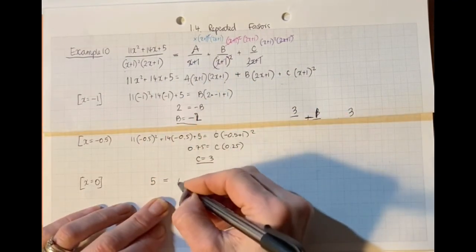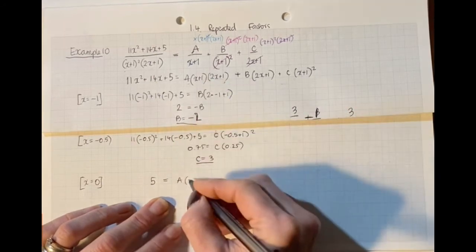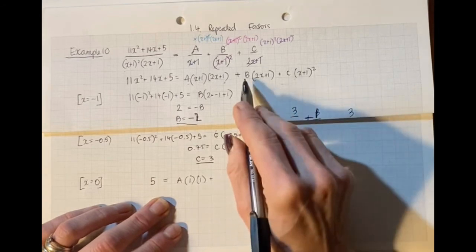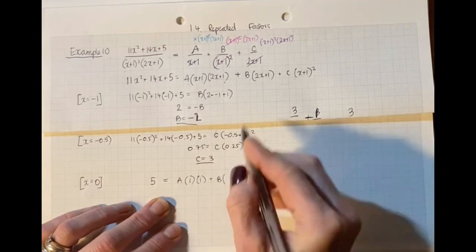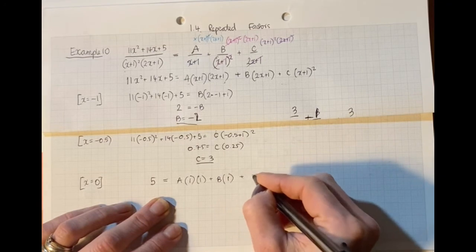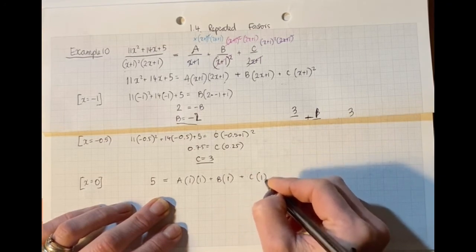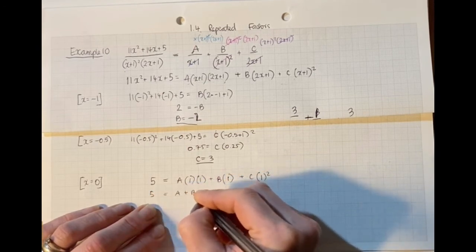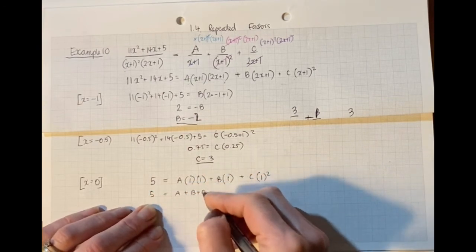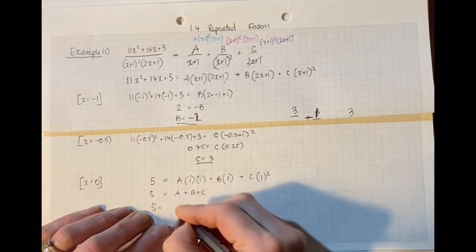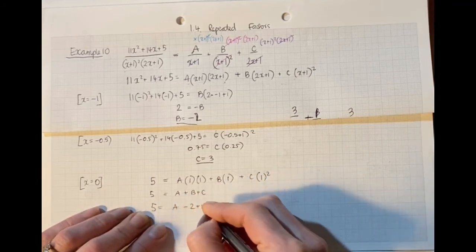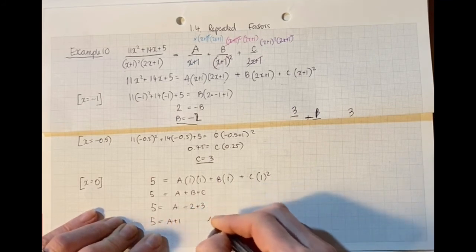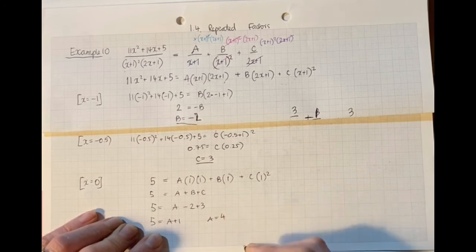Over here you will have a, 0 plus 1 is 1, 2 times 0 plus 1 is another 1. Then for b you will have b, and 2 times 0 plus 1 is another 1, and for c again you'll have 1 squared. So that's equal to a plus b plus c. So c is 3, b is minus 2, so you've got 5 is equal to a plus 1, giving us a equal to 4.